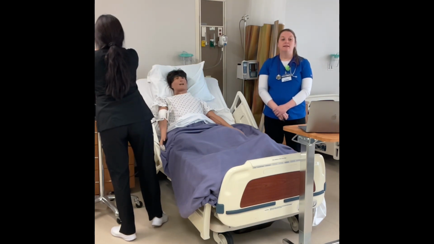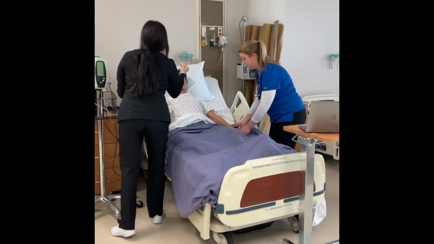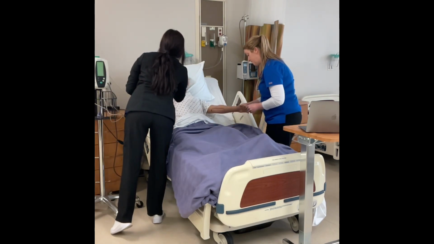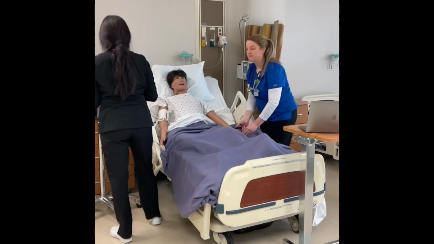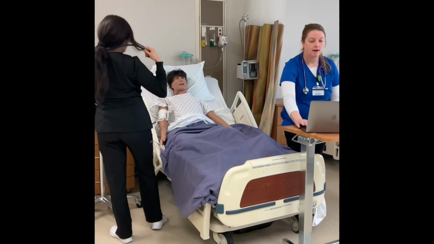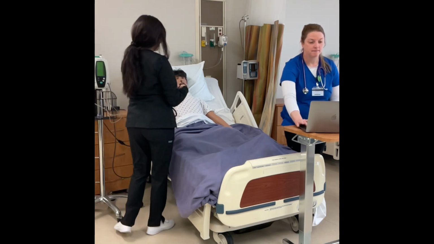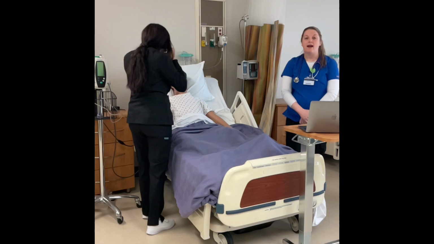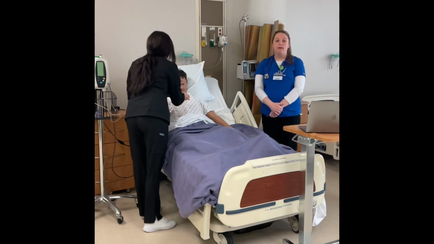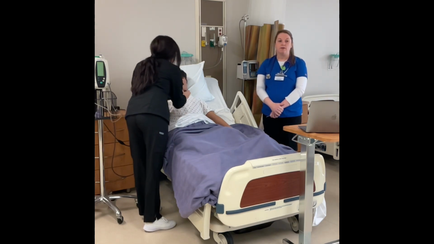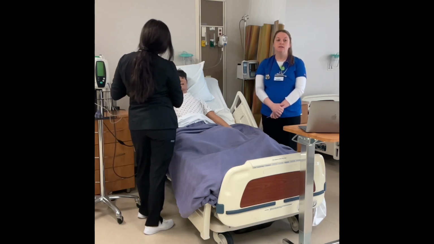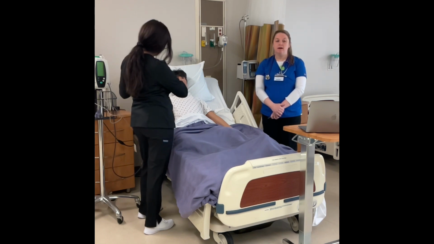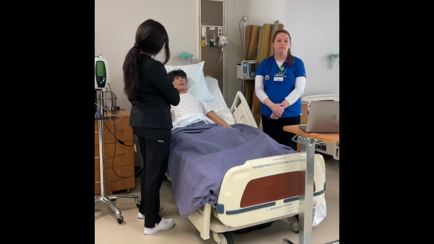Then I'm going to assess his cap refill and turgor. Mr. Frank, can you feel this? I'll document my findings. Next, I'm going to assess his range of motion. And while I assess the upper and lower extremities, I'll check for his brachial, popliteal, posterior tibial, and dorsalis pedis pulses to make sure they're equal and bilateral. Additionally, I will be checking for any edema, abrasions, ecchymosis, and pallor.